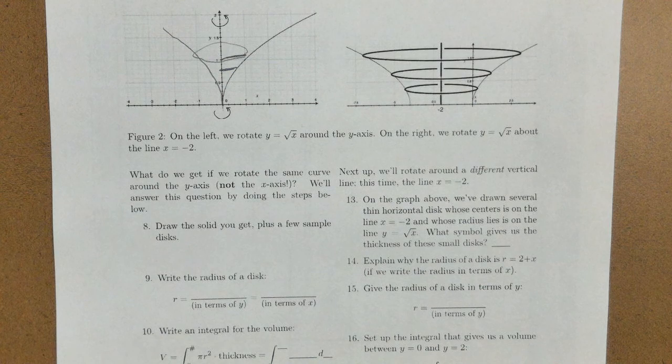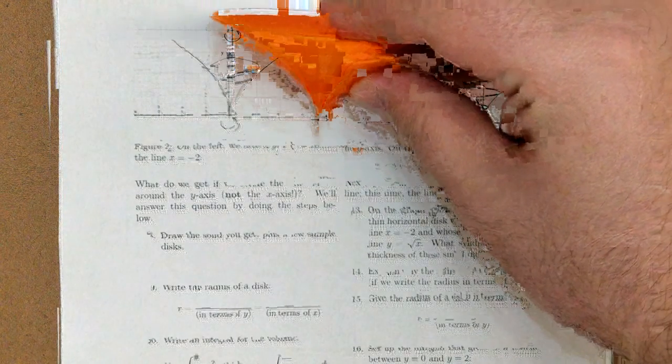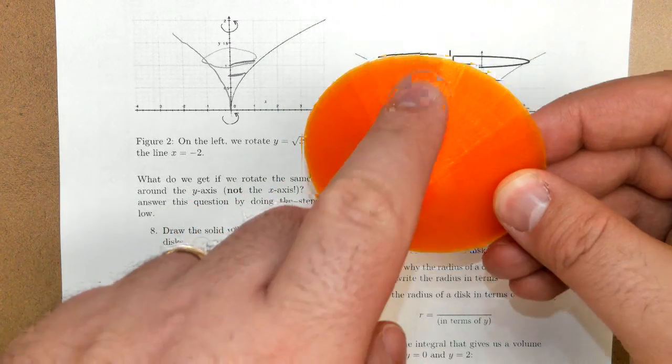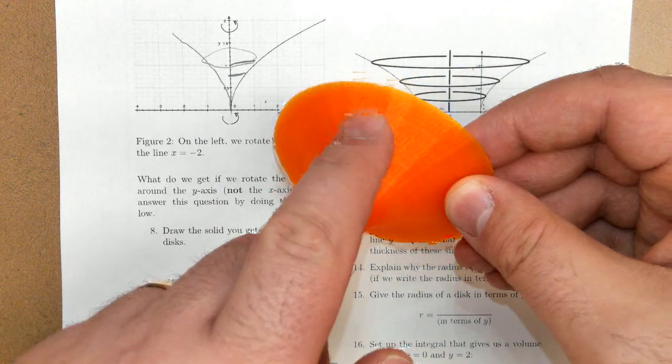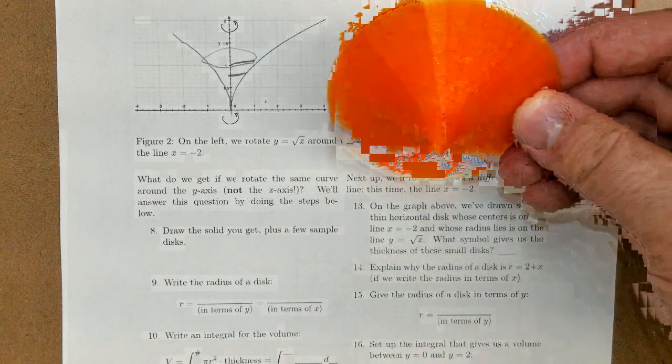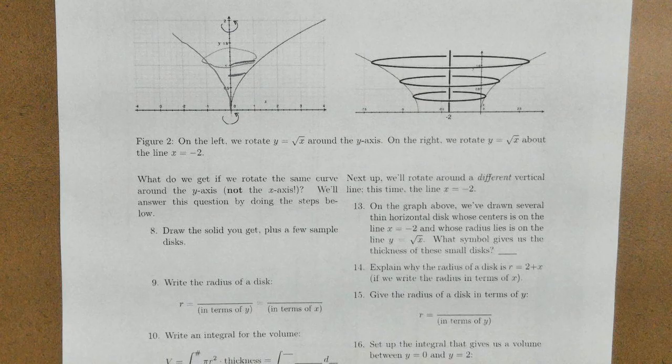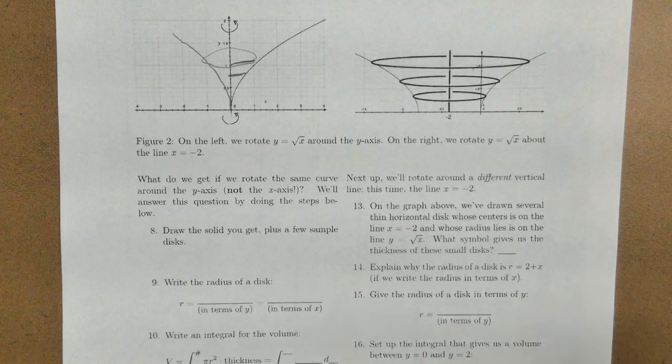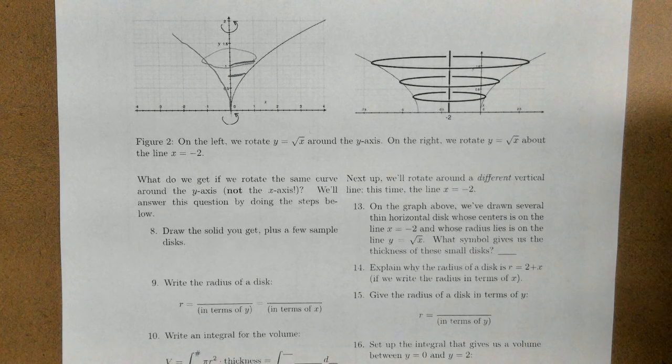In fact, I have a picture, or a manipulative here, that's the same curve rotated around the other axis. It looks like that. You can see all the circles that are inside there. In fact, there's not infinitely many, right? It's 3D printed and they used maybe a couple hundred or something. So you can see the circles on that shape. So we get a different shape now.